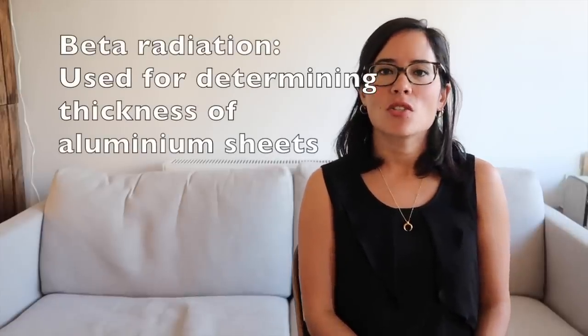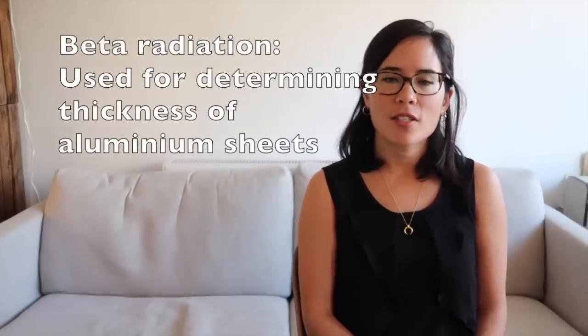Beta radiation is used in aluminium foil thickness, so kitchen foil that you wrap your sandwiches in. So there are 2 rollers, and there's a detector either side. So you've got a source of beta, detector on the other side, and there's a certain amount that should be picked up. And if that detector reading is too low, it tells you that the aluminium foil is too thick, so the rollers press together to make the foil thinner, and so the detector can pick up the correct amount.